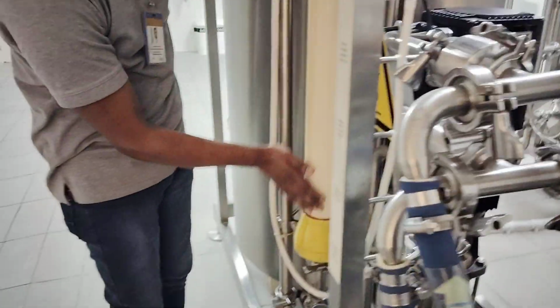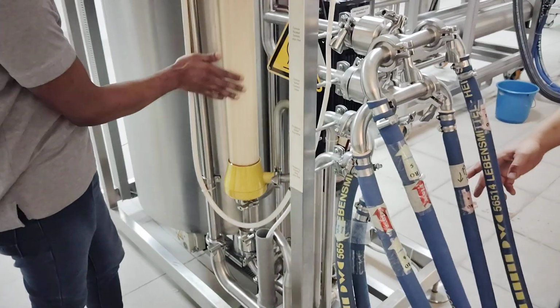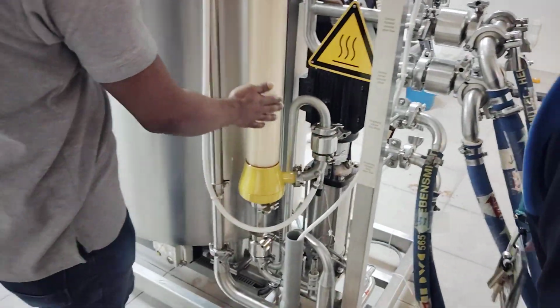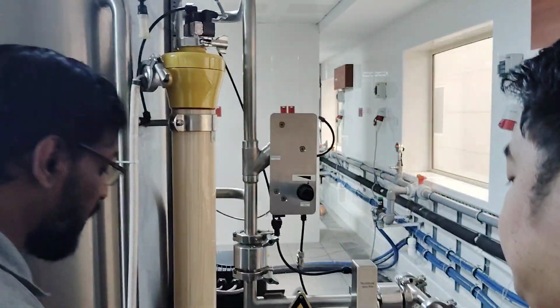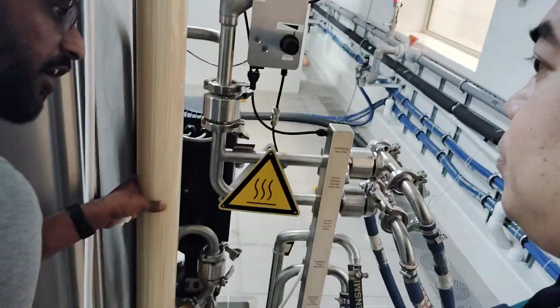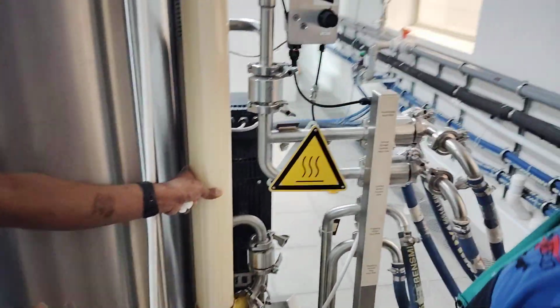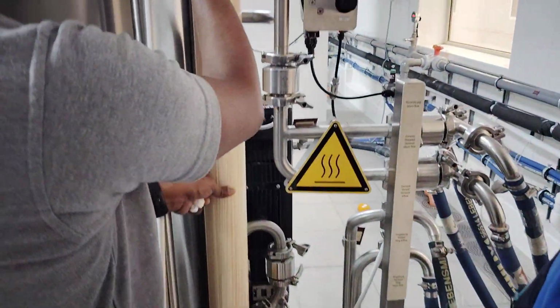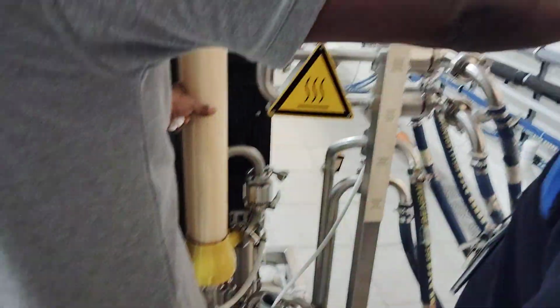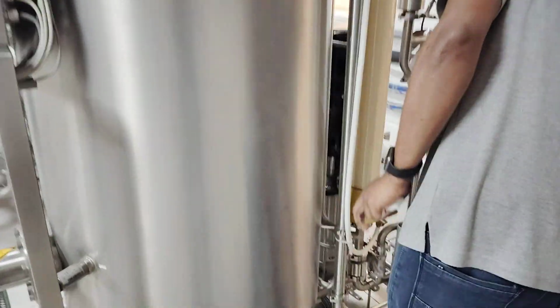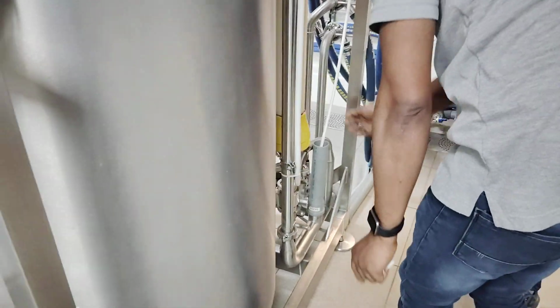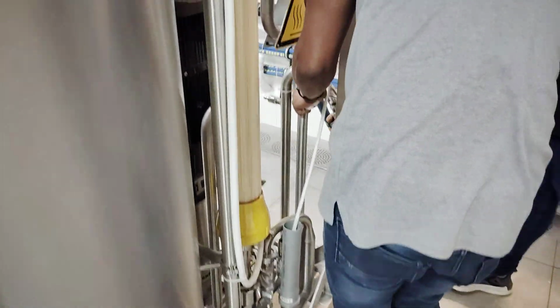This is called the ultrafilter, a special filter. In the first stage they already remove the bacteria and the endotoxin. Here, more than that, it tries to remove everything again, in the second stage. So after this output, it will go to the patient area. It will come inside, then the output goes there. Okay, this is the loop. This is going to the patient.